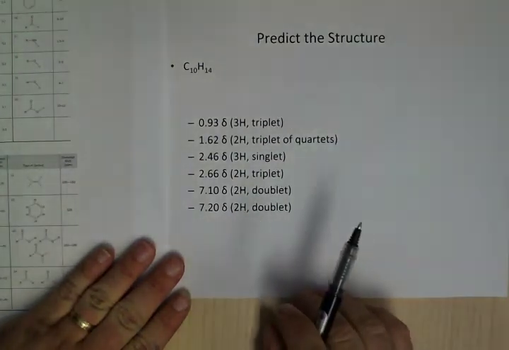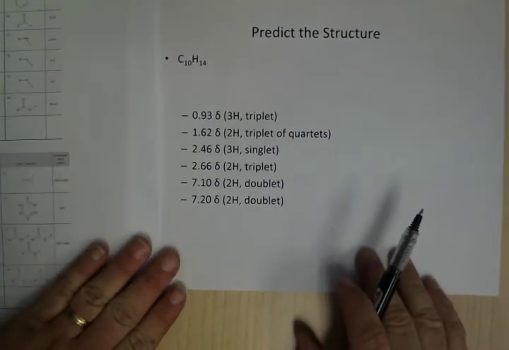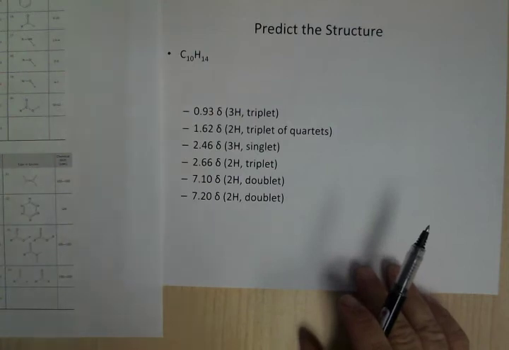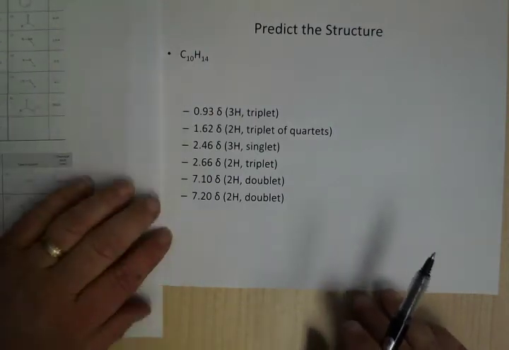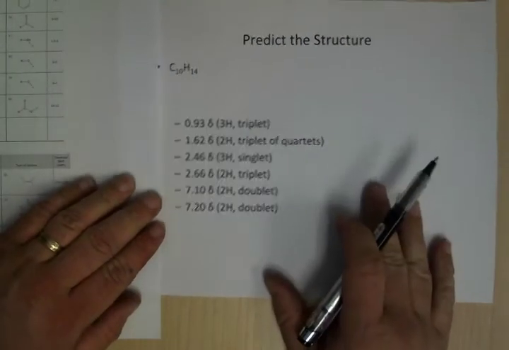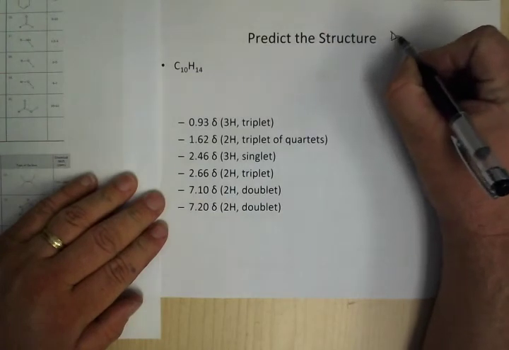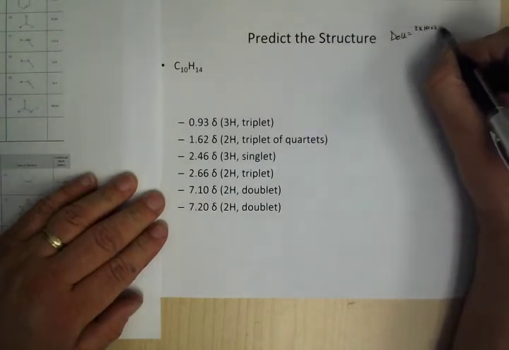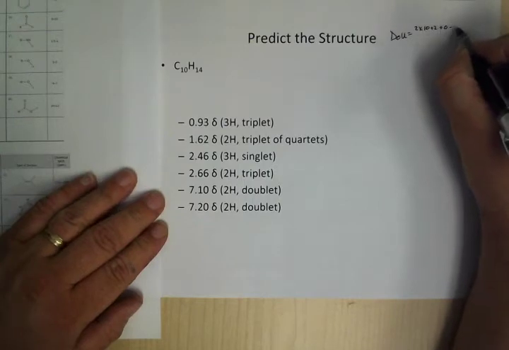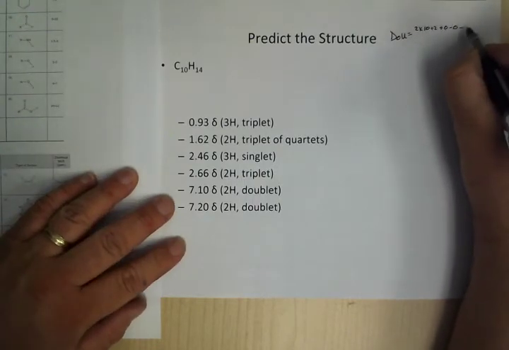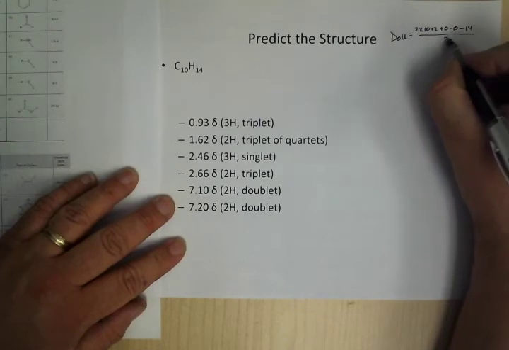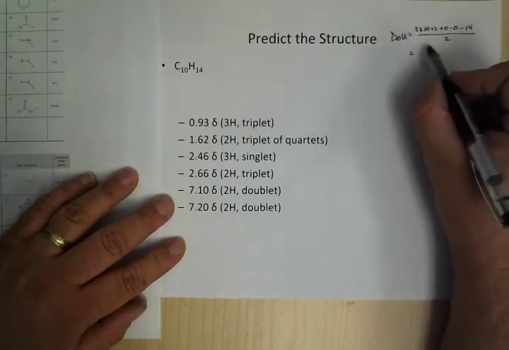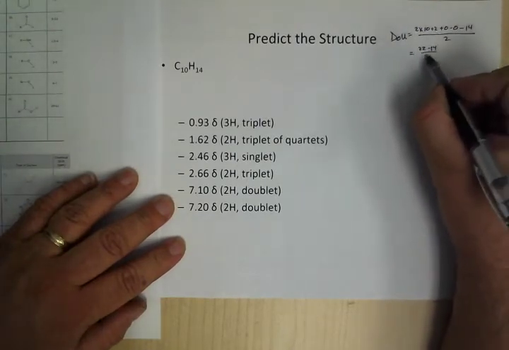So last part. This is a hydrogen NMR problem. For here, you're going to need these chemical shifts up here. So again, we're going to do the same thing. The first thing is to do a DOU. So 2 times the number of carbons, 10, plus 2. No nitrogens, no halides, but there are 14 hydrogens, right? So this ends up being 22 minus 14, divided by 2.